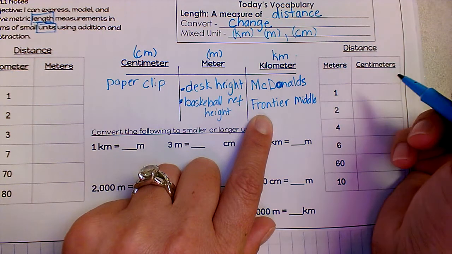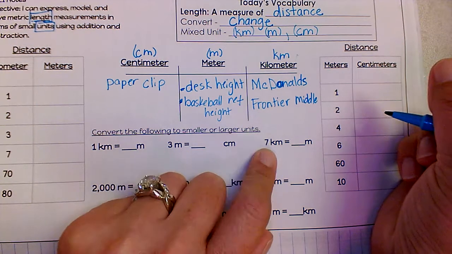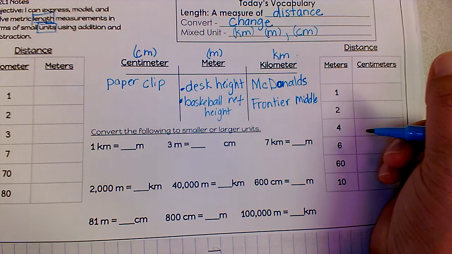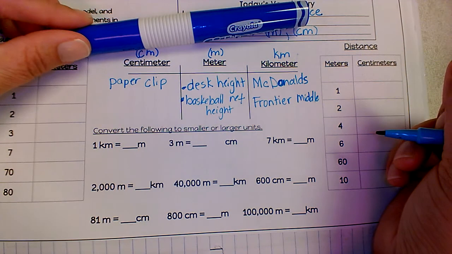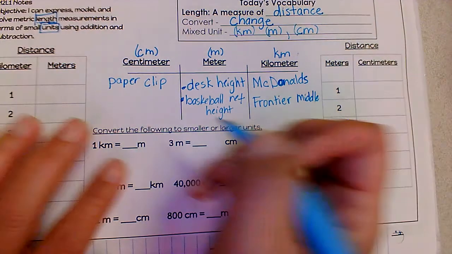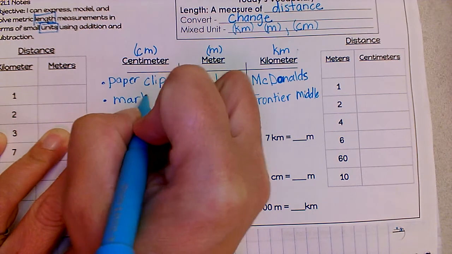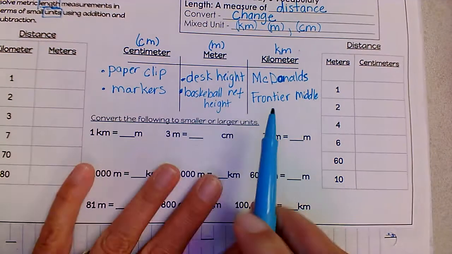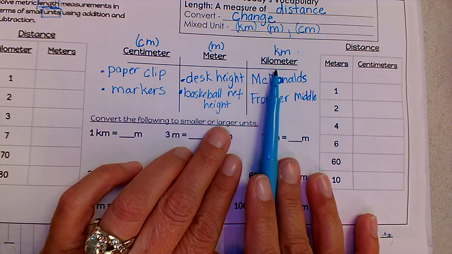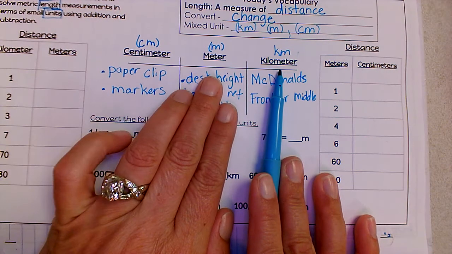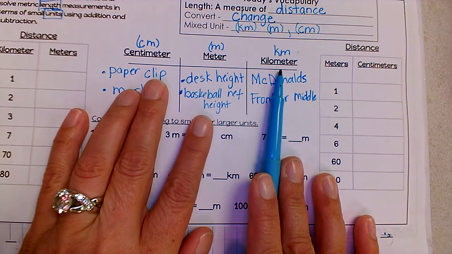Okay, all right, my last example, I think this one's going to be easy, is a marker. How would I measure this marker? If you said in centimeters, you are correct. I would want to use centimeters. Okay, so here's what I want you to know. Kilometers is larger than meters. Meters is larger than centimeters.